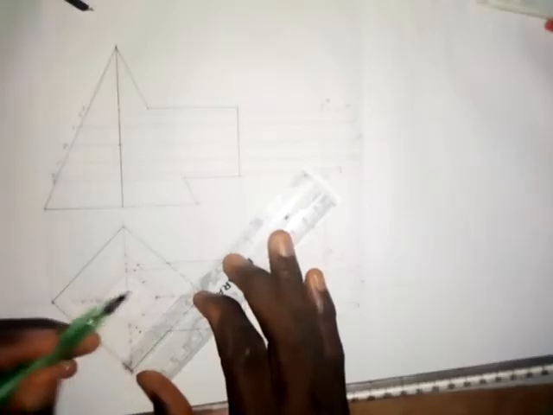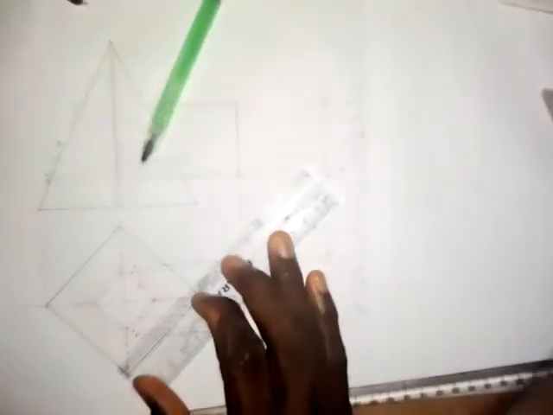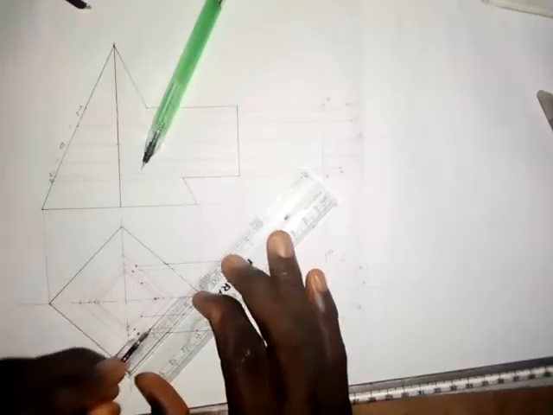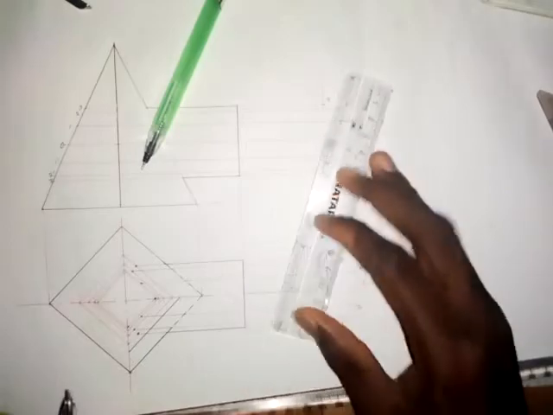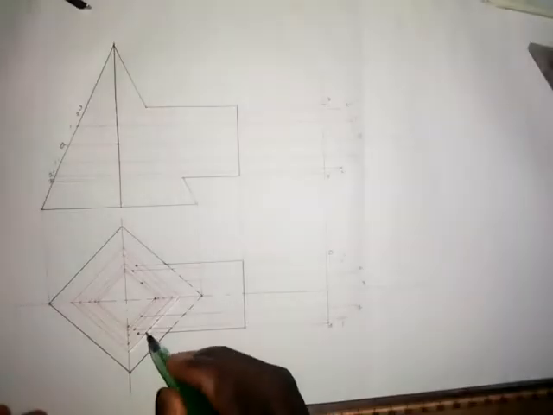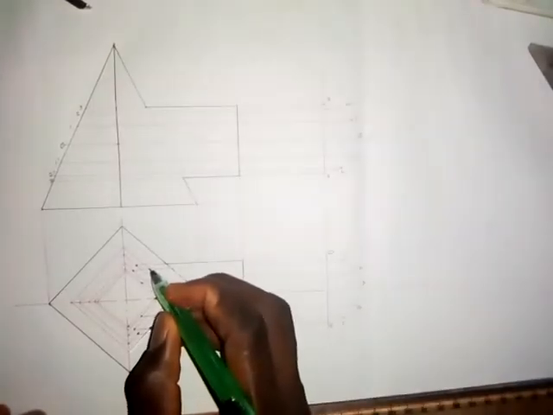So we join this together like this. All right, so for this one that we have taken from here to here now, line 1, we follow this line 1, so it intersects here, and this line 1 meets it here.